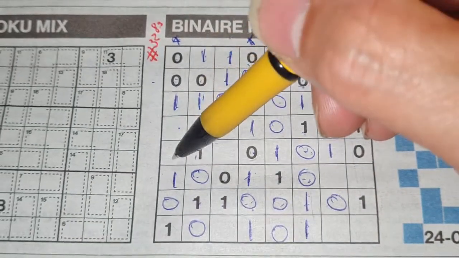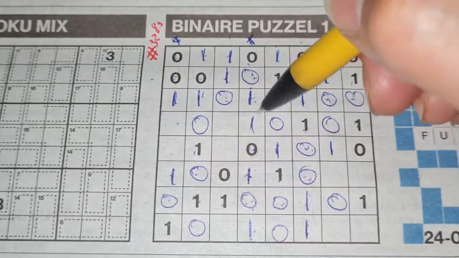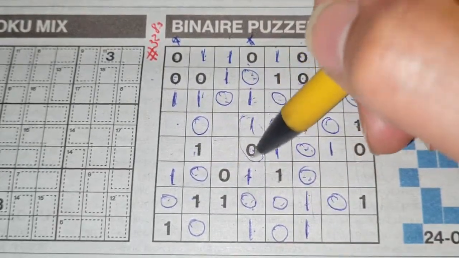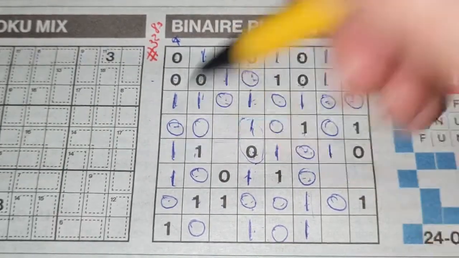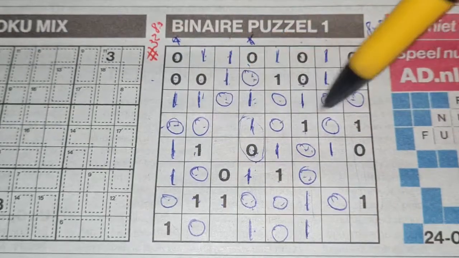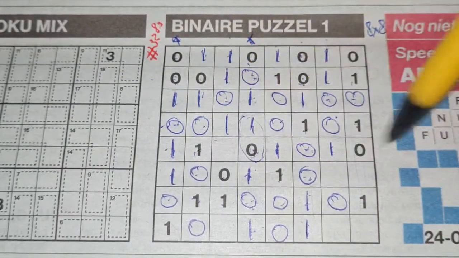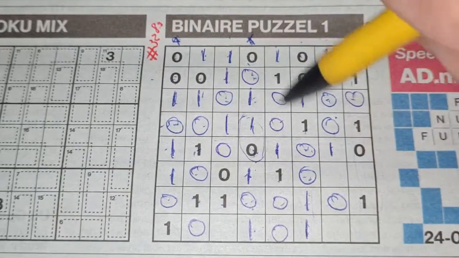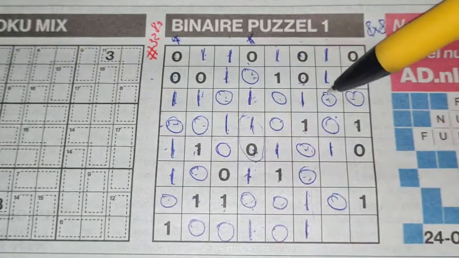One, empty box, one, one. So we need to switch those 2 digits. We have a 1 here, this should be an O. We have an O there, this should be a 1. Now we have 4 O's, so the rest are ones. Here we have 4 ones, so the rest are O's. Here we have 4 ones, so the rest are O's.